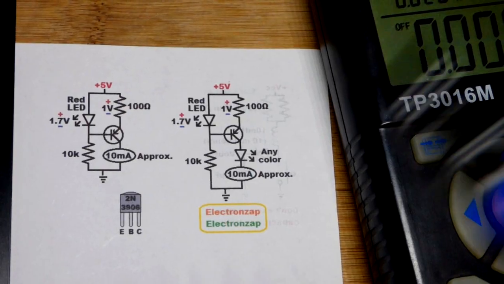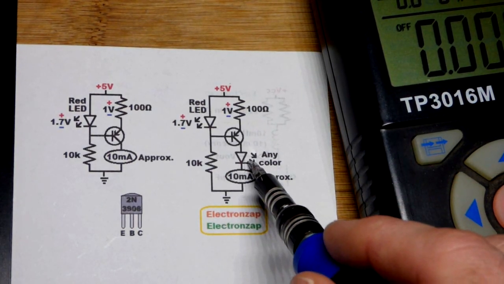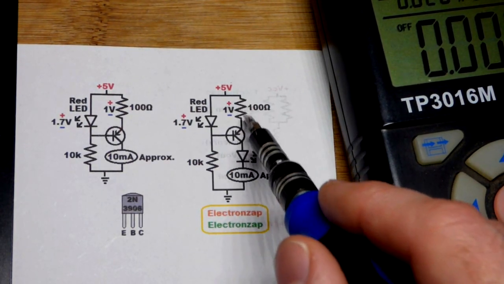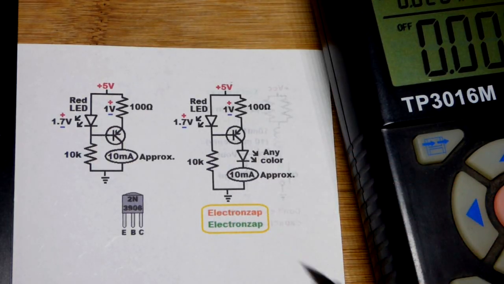If we put a red LED, or any color LED, doesn't matter. The current is set there as long as we got enough voltage to power everything. So we'll still get about 10 milliamps of current.